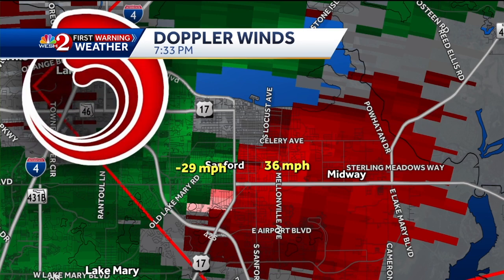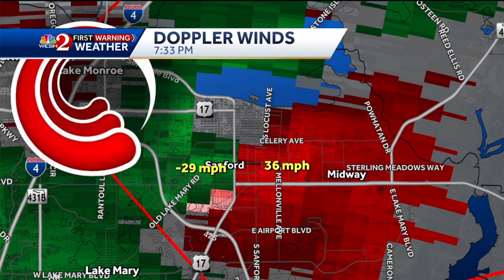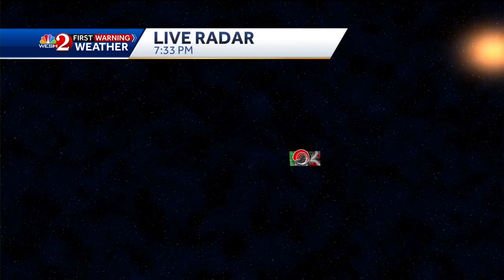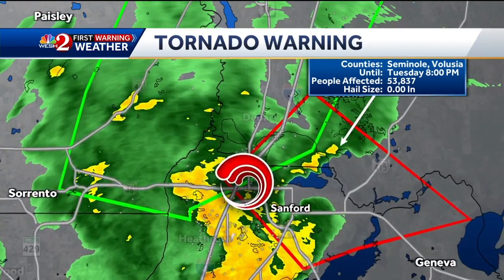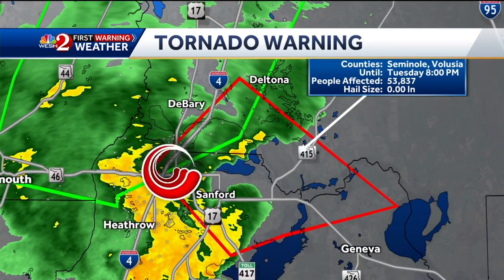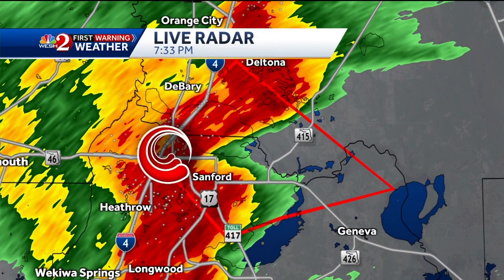And again, one of the things that we're going to be watching going forward is the overall spin. How long is this going to hold itself together? And will there need to be another tornado warning for the city of Kalamazoo going forward? And that's what we're going to be watching. But there's the inflow notch.